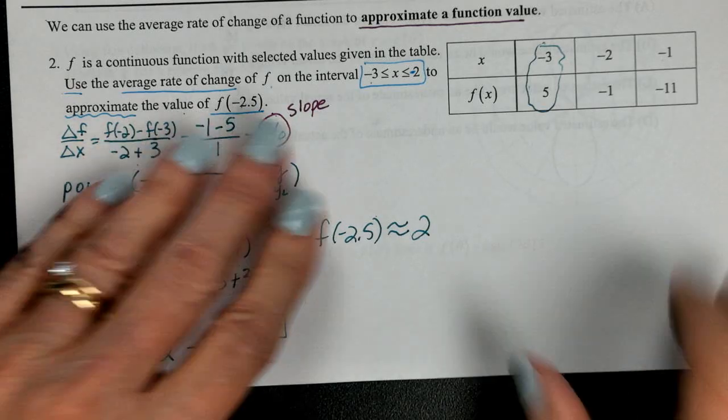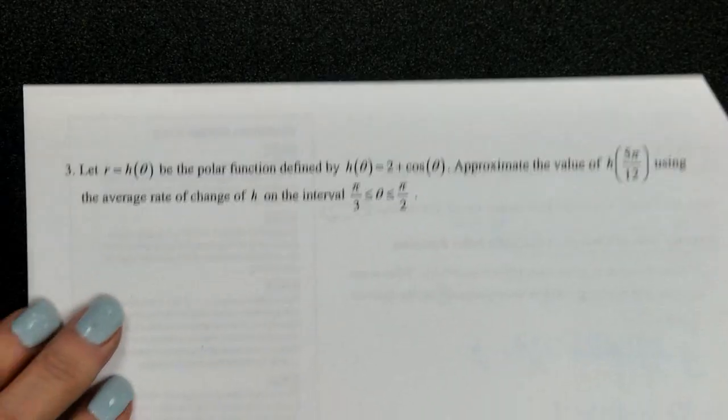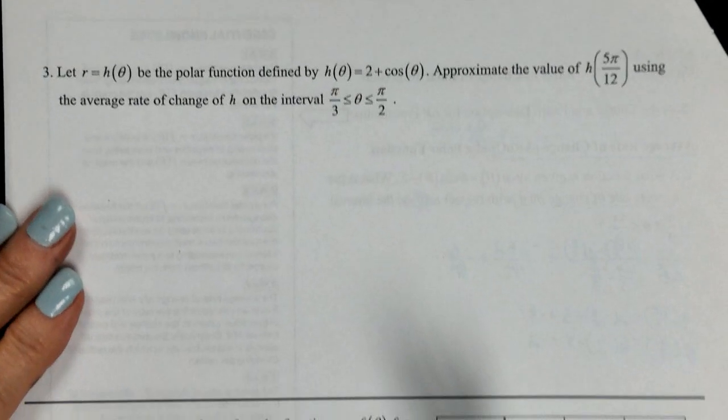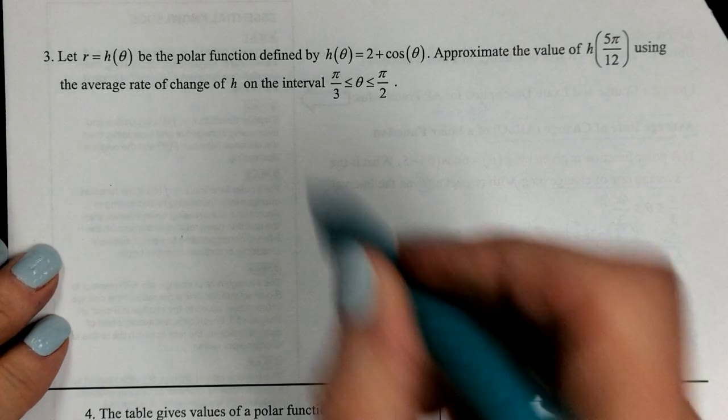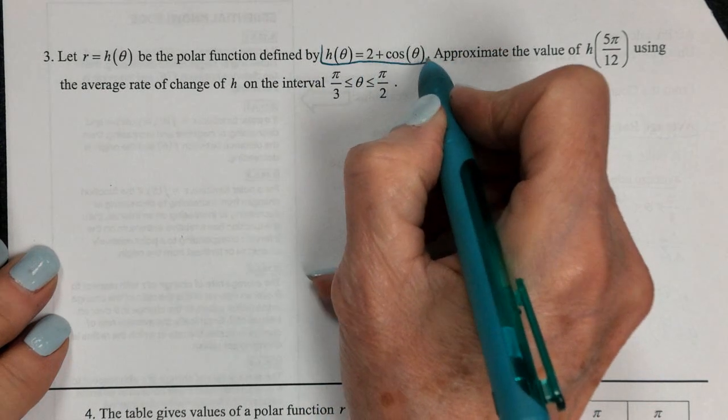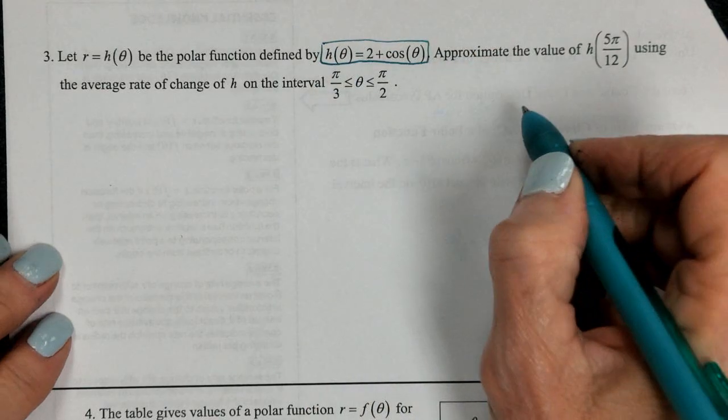It's an approximation. Okay, we're going to do the same thing now with polars. The exact same process, but with polars. Okay? All right. So we have this function h. They didn't give us a table this time. They gave us the function.